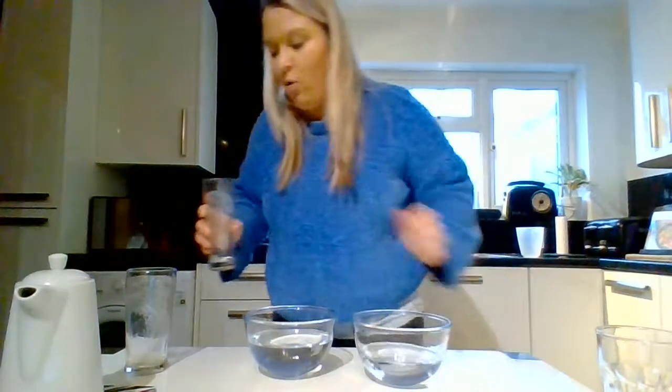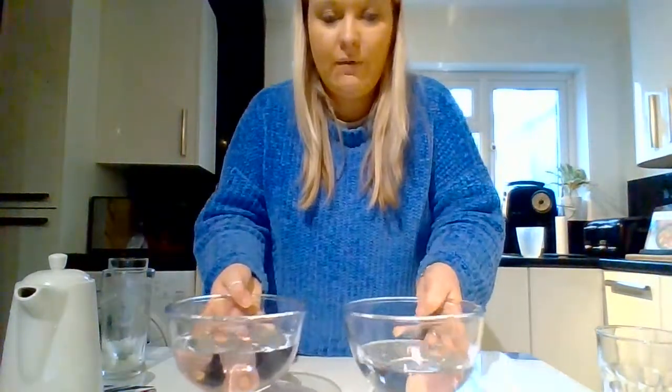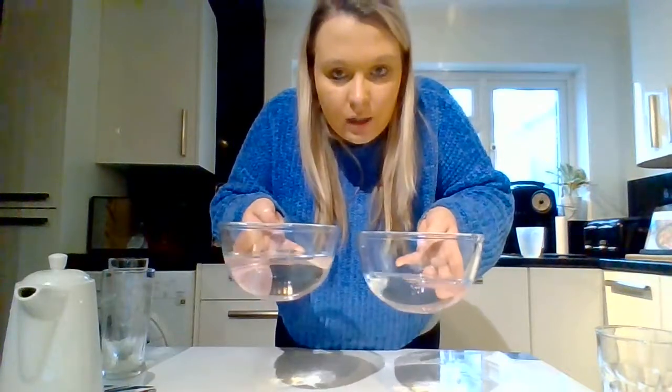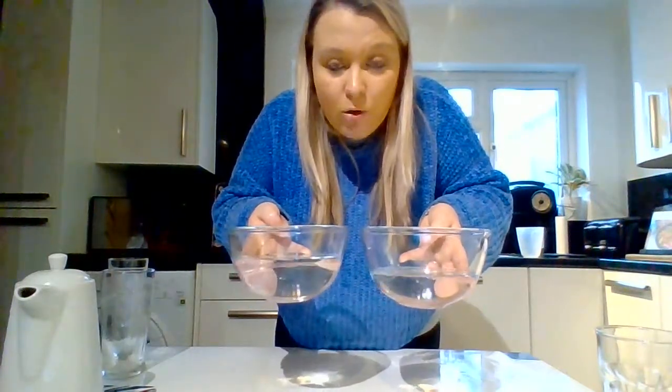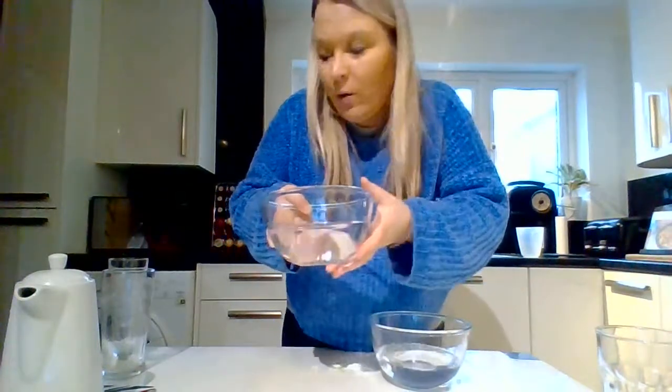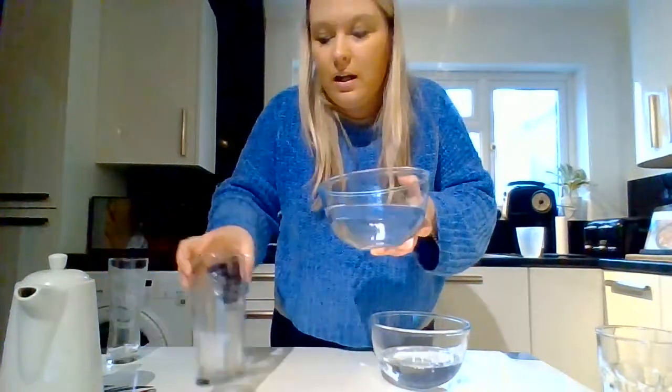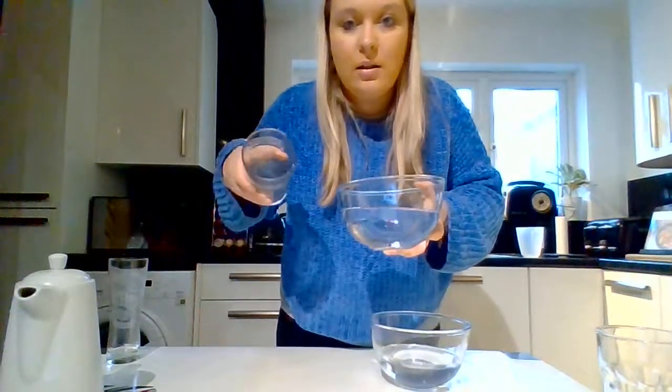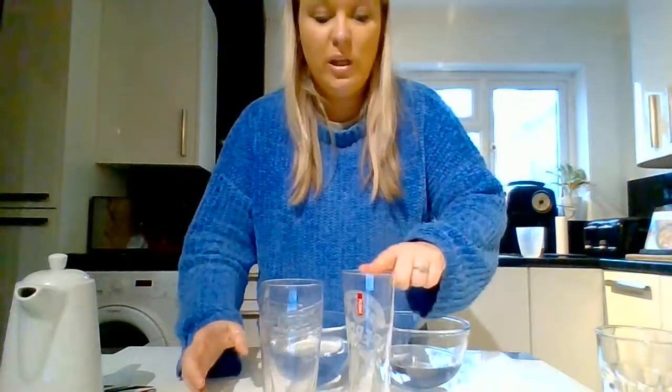Okay, right, so now we've poured out the water for both of the bowls. Can we see, is there a clear winner? I think there is. Which one held more? This one over here has got more in it, hasn't it? Which was the wider glass. So the wider glass held more than the taller glass, didn't it? Even though this one was taller, this one's wider, so it could hold more water in it.